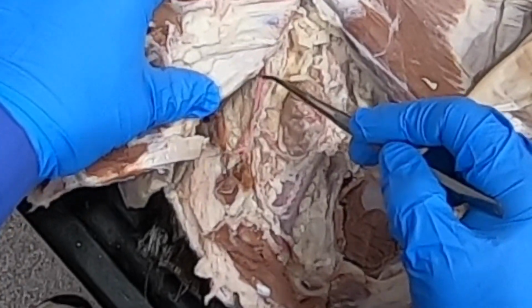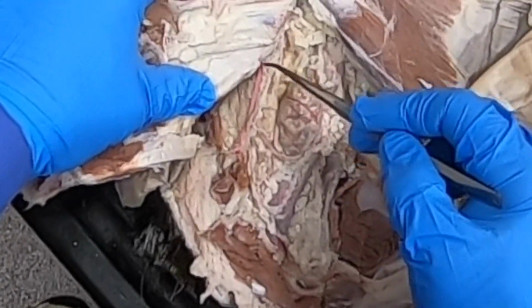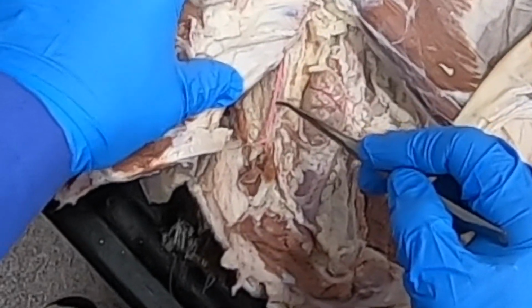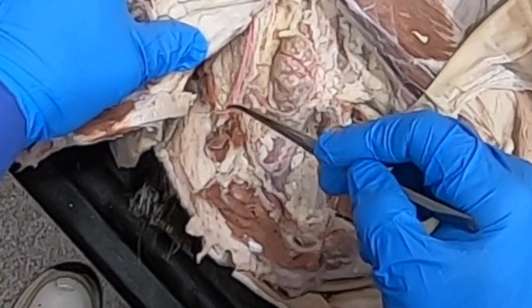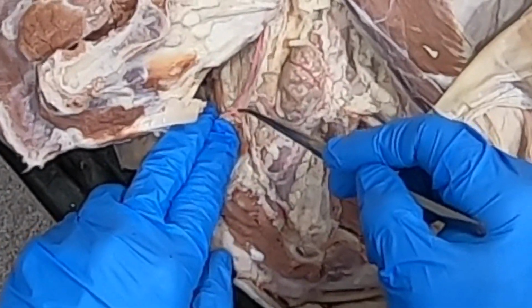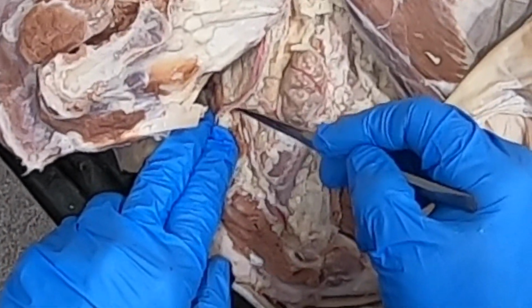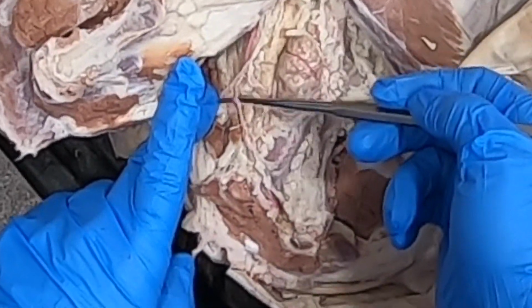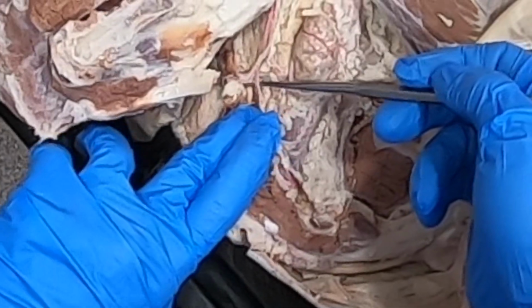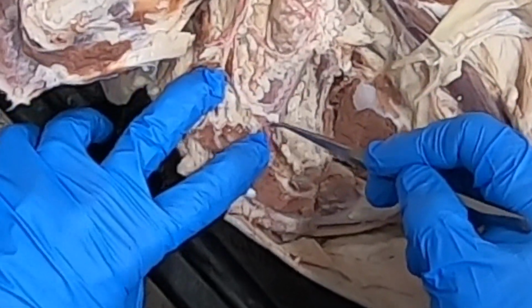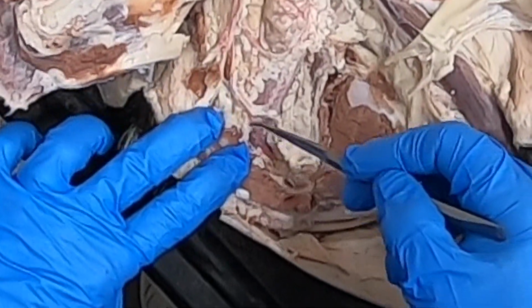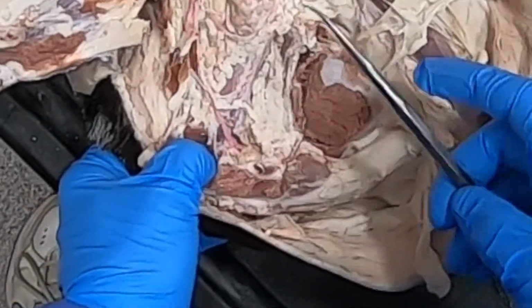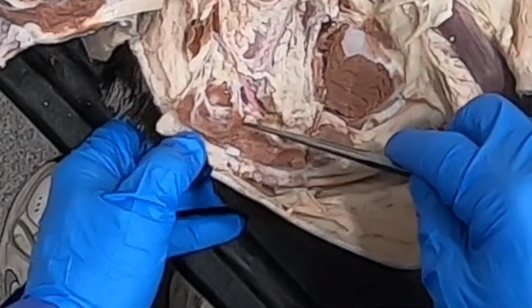So here we have a very nice view of our internal iliac. Remember that internal iliac does not become the internal pudendal until the caudal gluteal comes off. That caudal gluteal artery is coming off here. And so this portion here is the internal pudendal now. And that's going to give rise to our artery of the penis down here. And so we have our pelvic urethra in here.